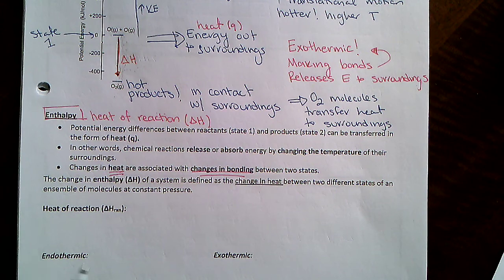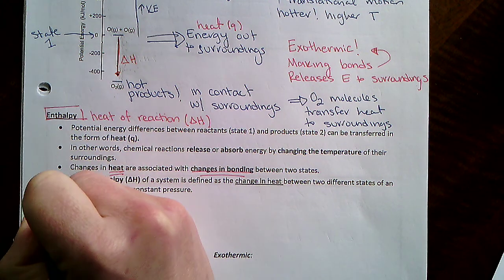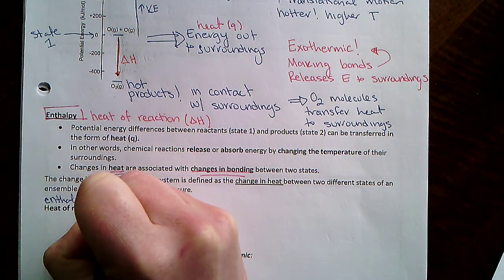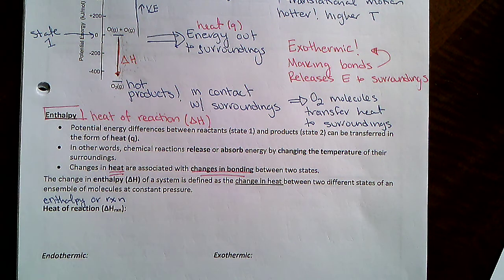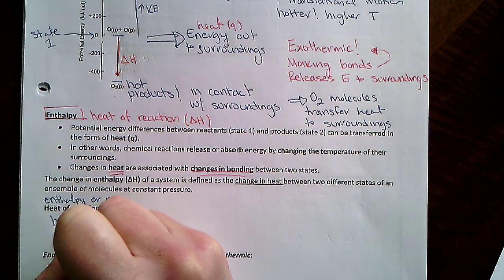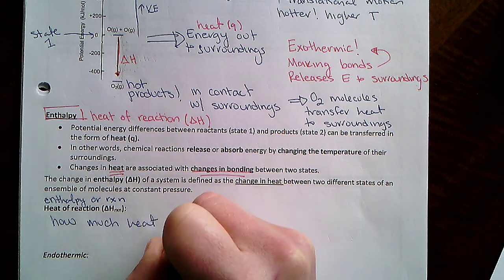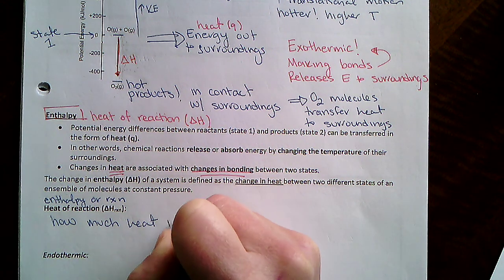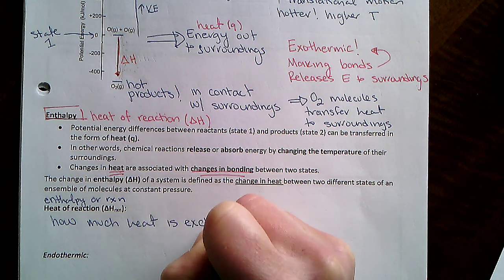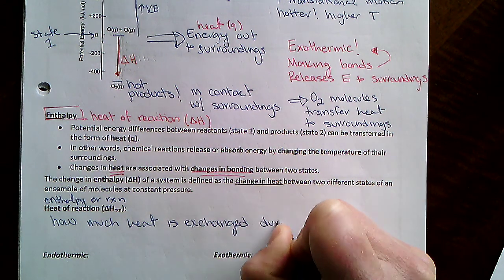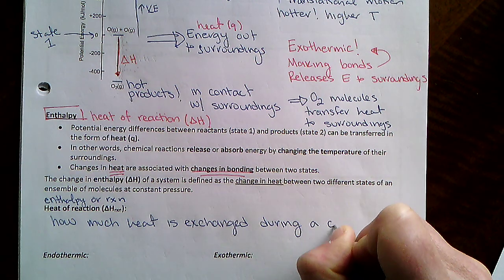So the heat of reaction, or the enthalpy of the reaction, is really just how much heat or thermal energy is exchanged during a chemical reaction.